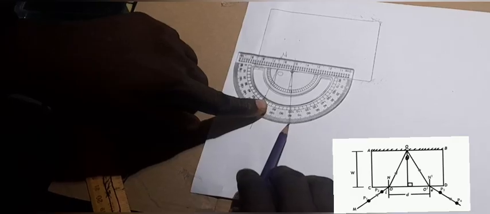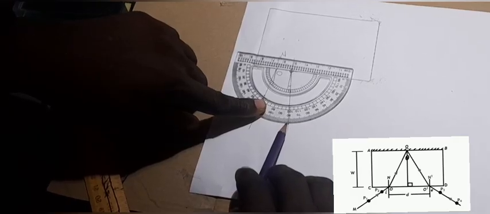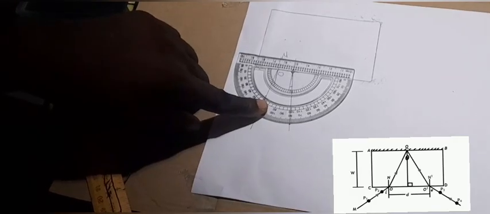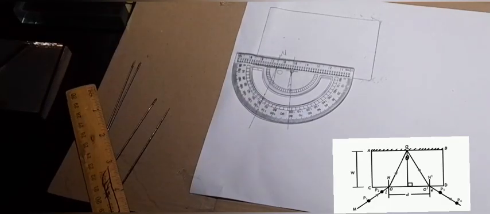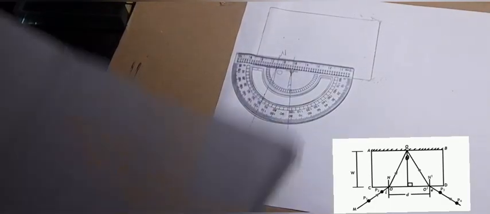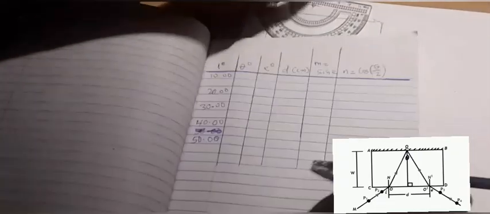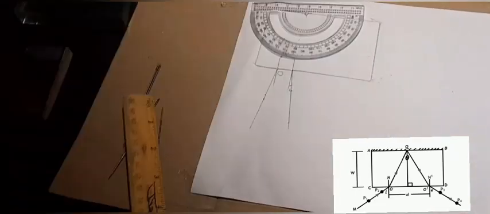In fact, my result here is 9.5. It's actually 9.5. So I'm going to record that as my emergent angle. So I'm going to record this as 9.50. That's E. So now what do I do? Next, I have to join this point.